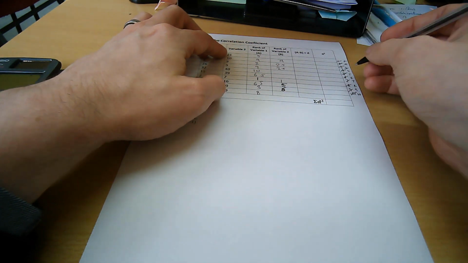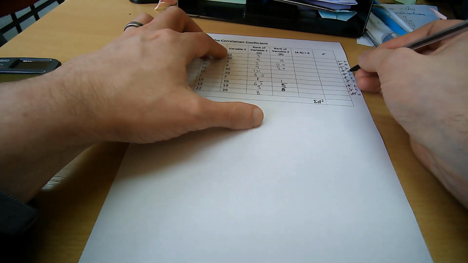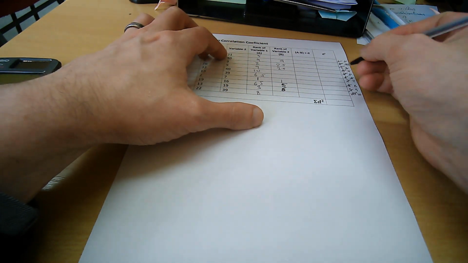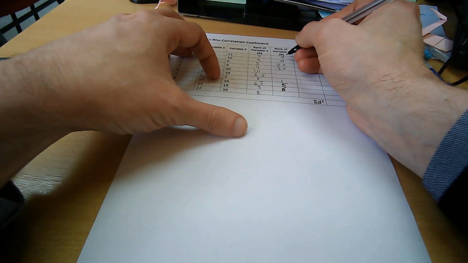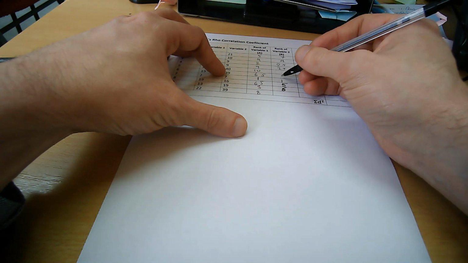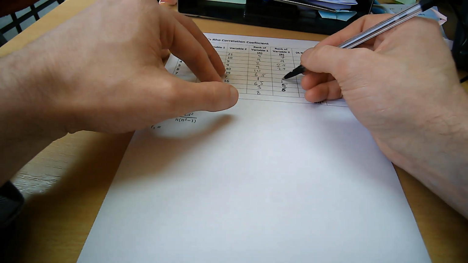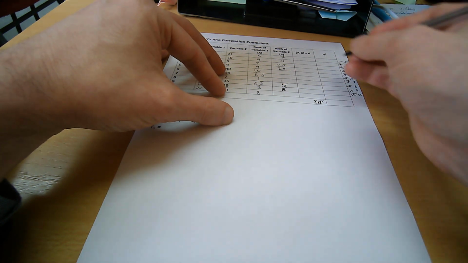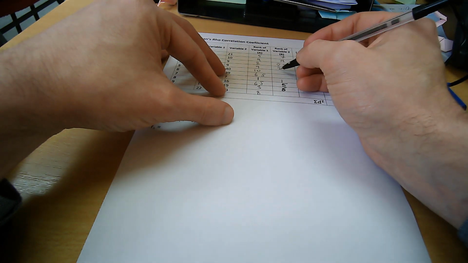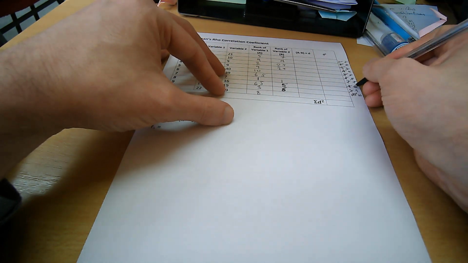Now 21, so we've done 4, 5, and 6. 21 is going to be rank number 7. And then we jump straight up to 39. There's 2 there, so we're going to do 7 plus 8, that gives us 15 divided by 2, 7.5.